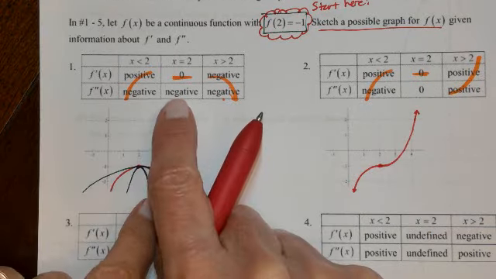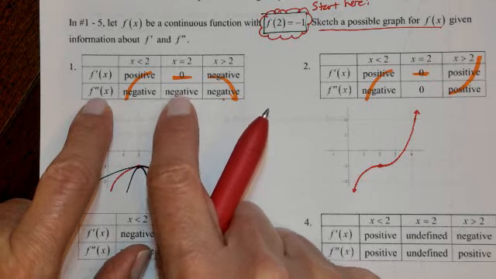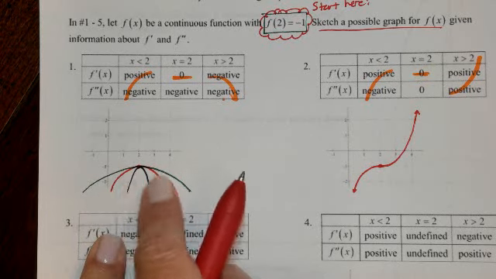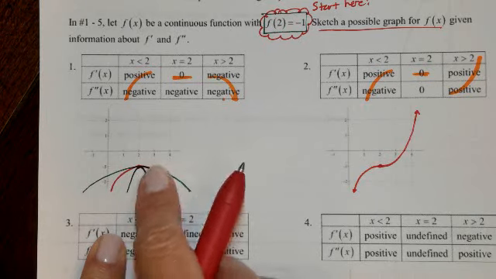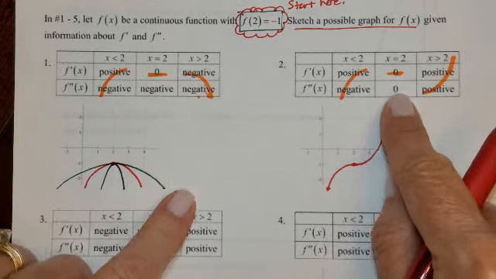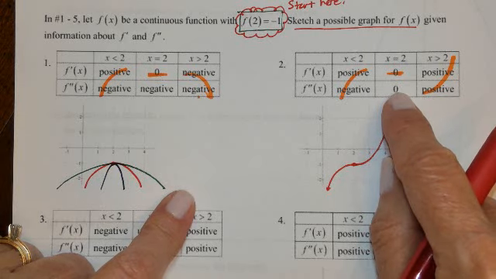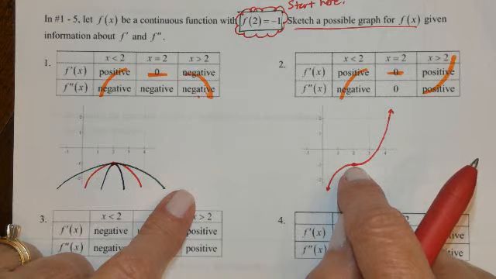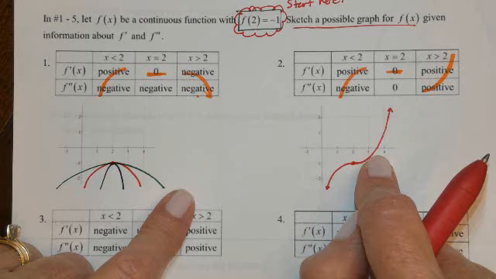For this one, f double prime was negative, which means we're still concave down when the slope is 0. So that makes sense. It is confirmed by the graph that we drew. Over here, the second derivative was 0, which would lead me to believe, if we're continuous and twice differentiable, that this would be a point of inflection. Is it a point of inflection? It is, because concavity changed signs.